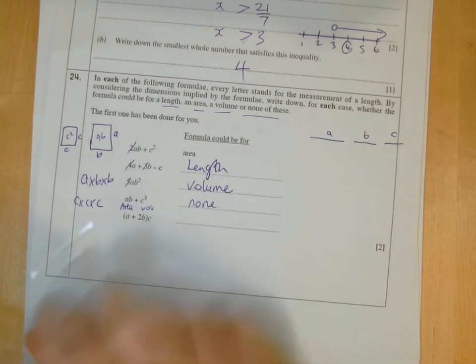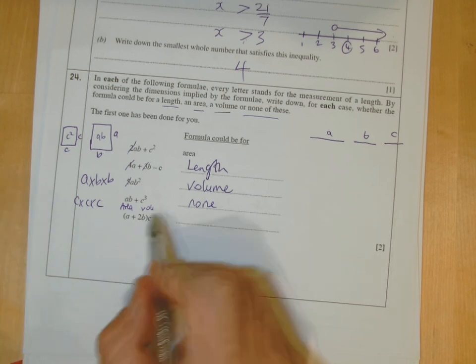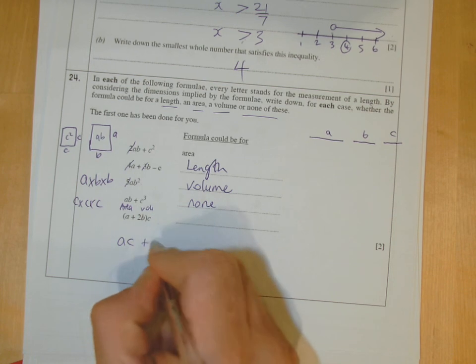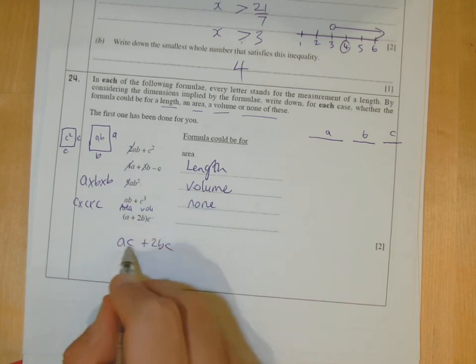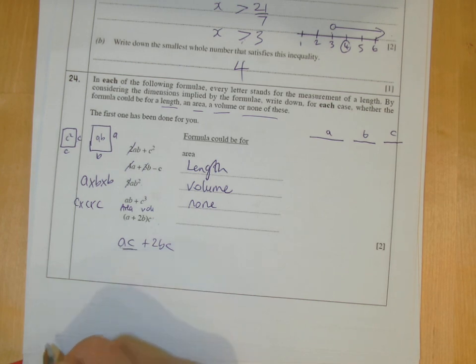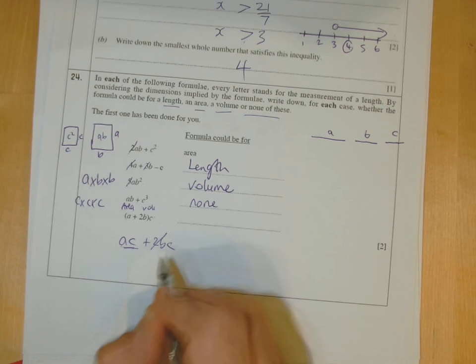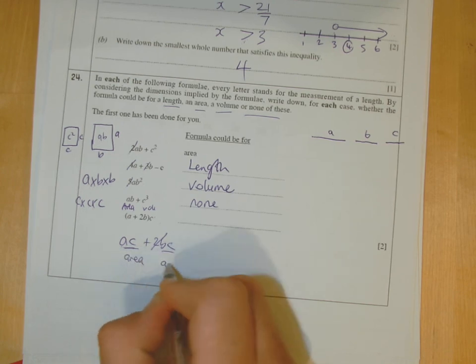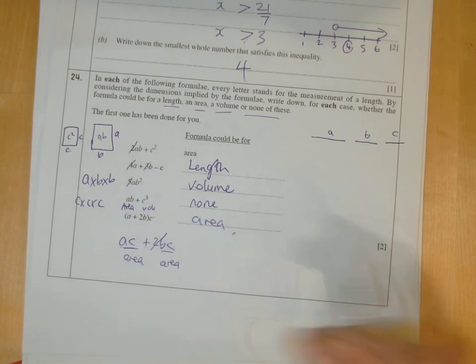At the bottom then, they've been a bit nasty. They put in a bracket, but we can multiply out brackets. If you multiply everything in here by C, you get AC plus 2BC. So A times C, 2B times C. AC, of course, represents area. BC, ignore the 2, it's not important. BC also represents area. So you've got an area plus an area. Of course, that will give you a bigger area, but it's an area all the same.